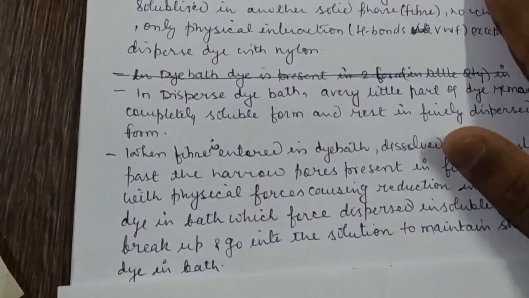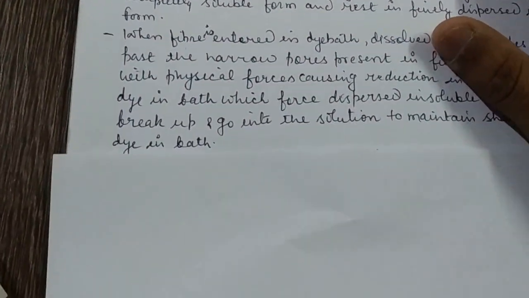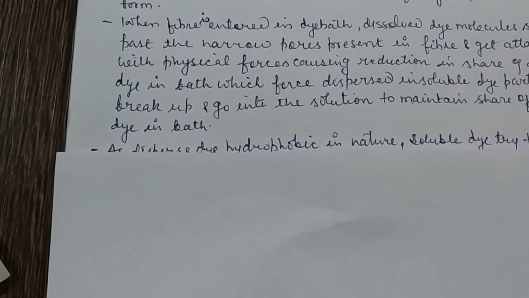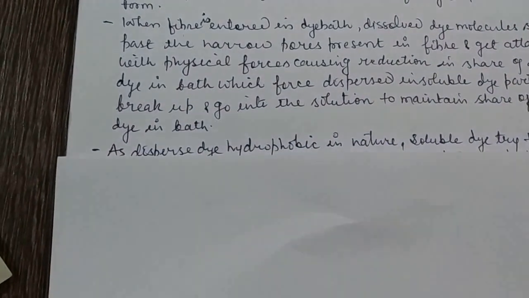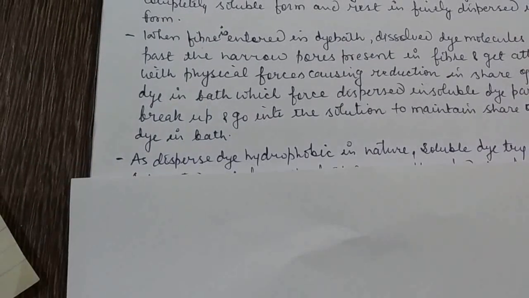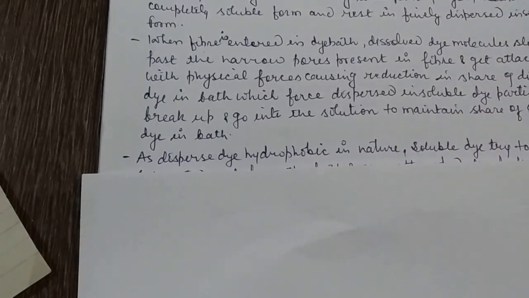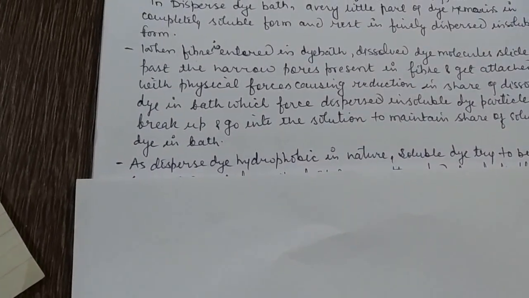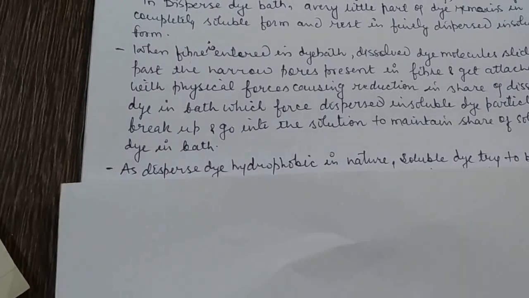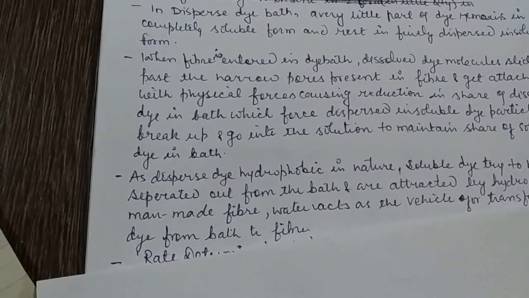It means when fabric enters the dye bath, it takes up dissolved dispersed dye on its surface, and simultaneously insoluble and finely dispersed dye in the dye bath will convert into soluble form.